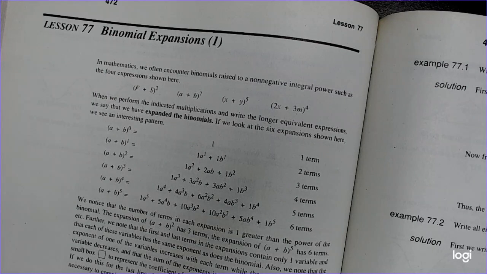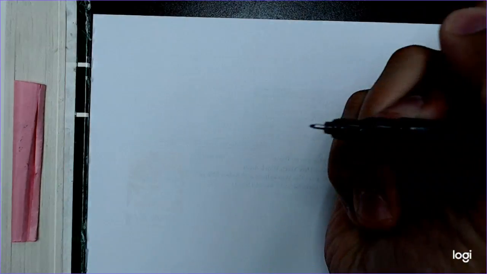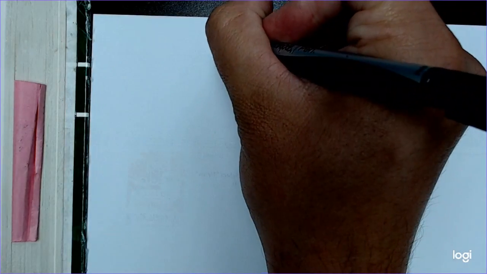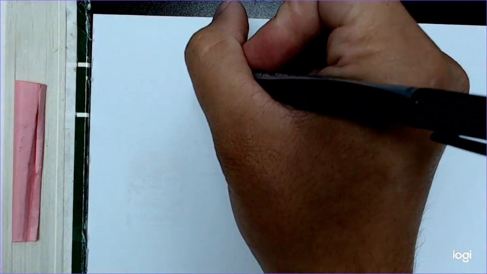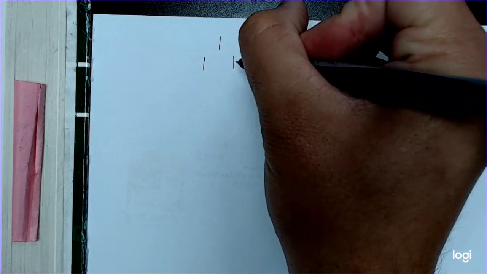Advanced Math Lesson 77, we're talking about binomial expansion, part 1. Before we start doing binomial expansion, we have to learn something called Pascal's triangle, right? Pascal's triangle is just a number triangle that starts with 1 at the top, and then it splits and adds an extra number every time.